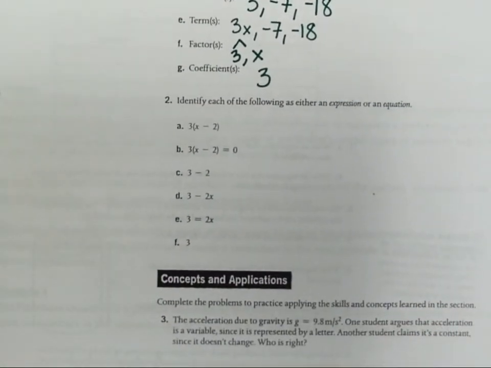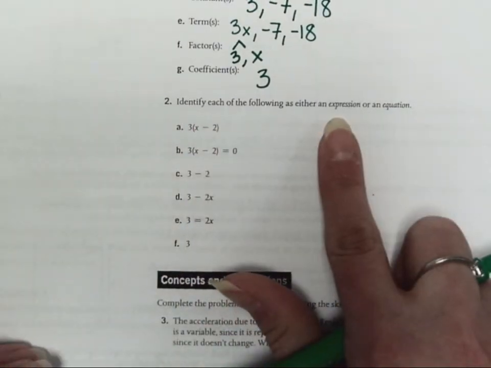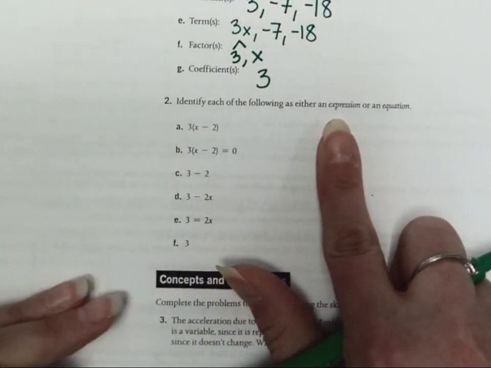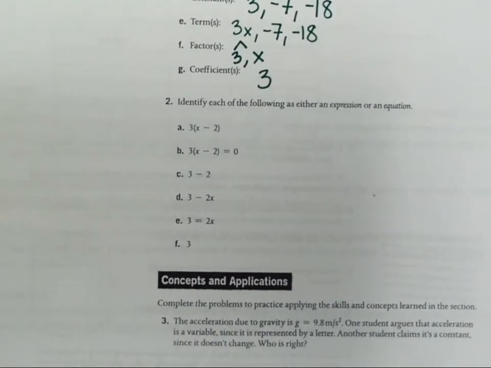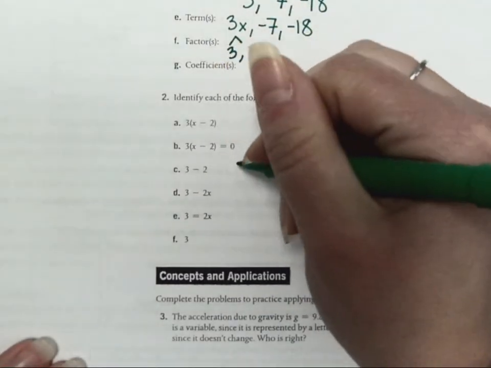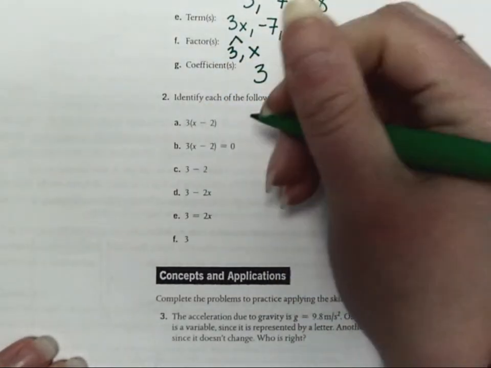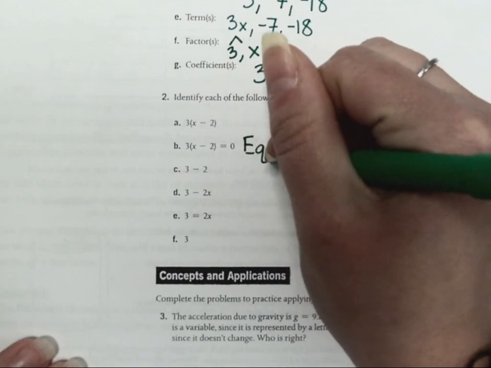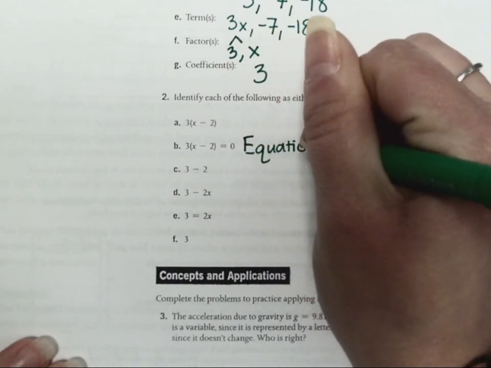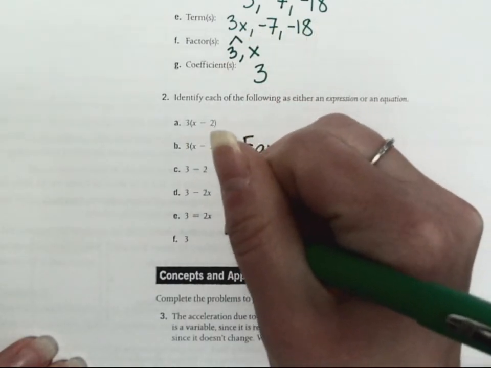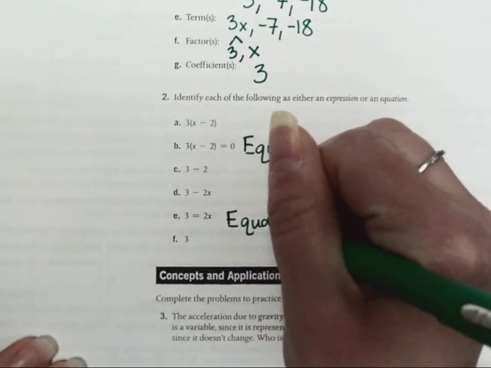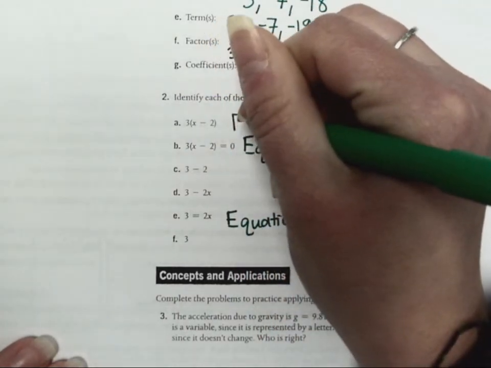For number 2, it says identify each of the following as either an expression or an equation. Really simple way to do this. If it has an equal sign, it is an equation. If it doesn't have an equal sign, it is just an expression. So, I'm going to first identify the equations. B is an equation, and so is E. The rest of them are expressions.